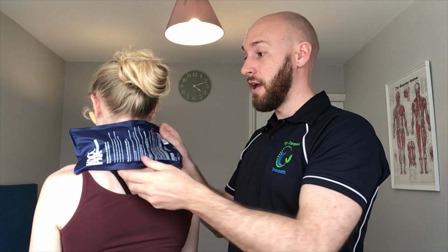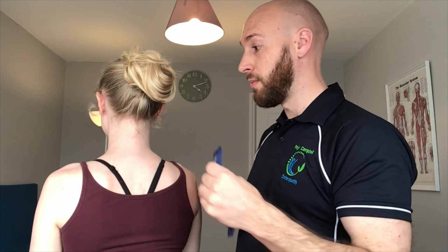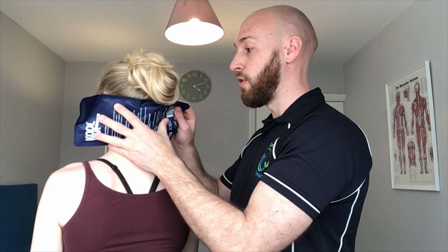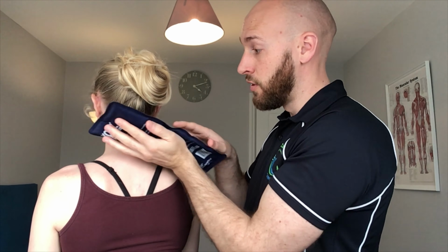If we're looking at an upper cervical joint inflammation, again, like I said, right up onto the base of the skull, the top of the neck there, and again, same process, making sure we're getting onto the side of the neck, or we can, if you've got a small ice pack, just at a diagonal, so we're into this region here.